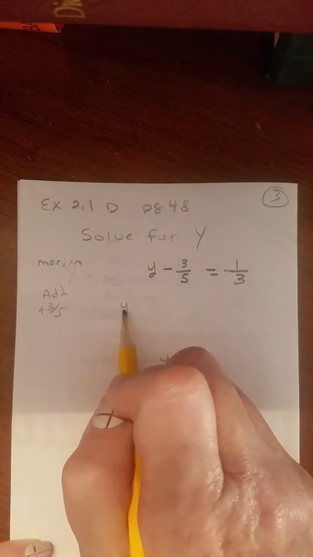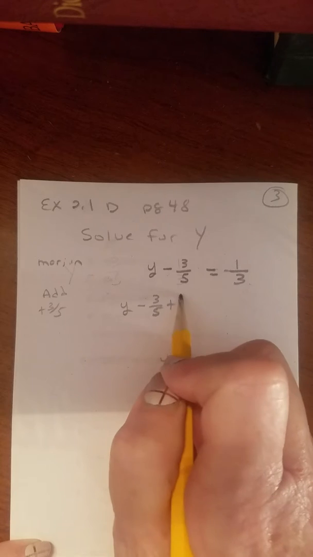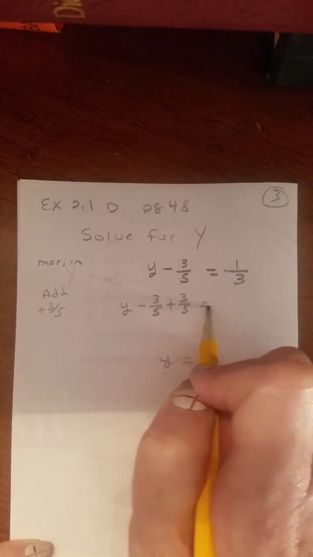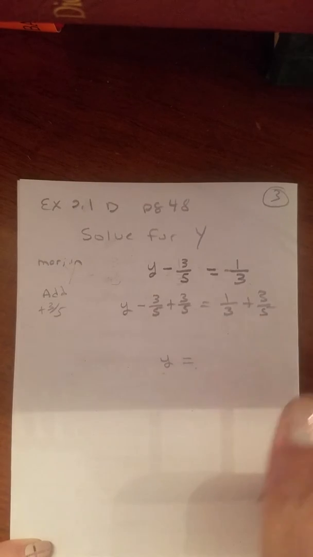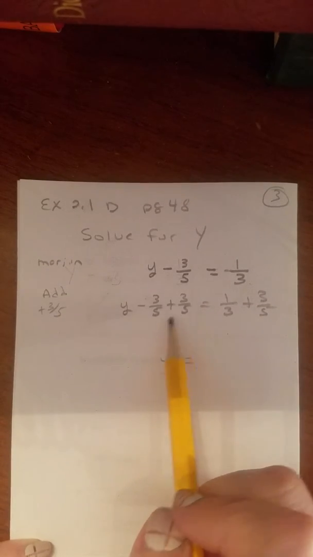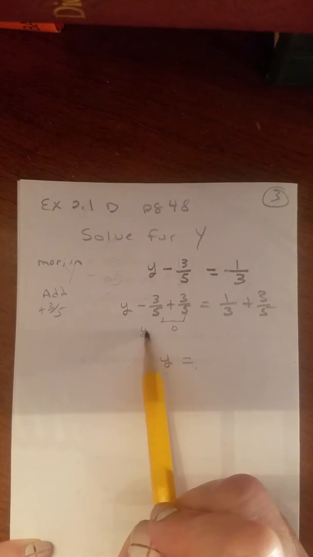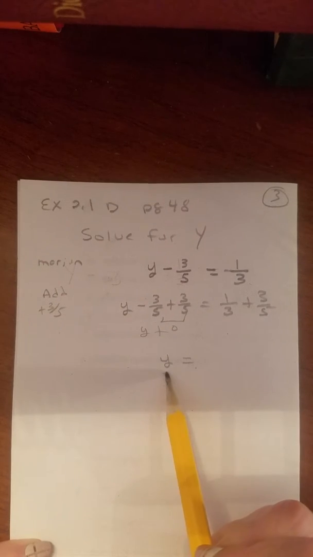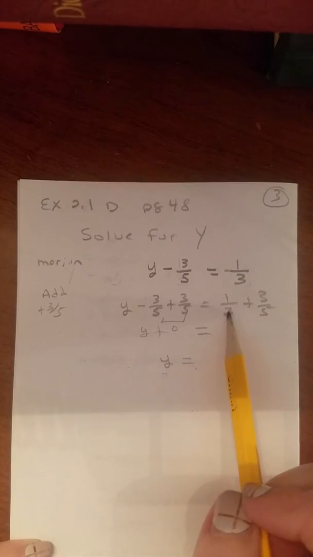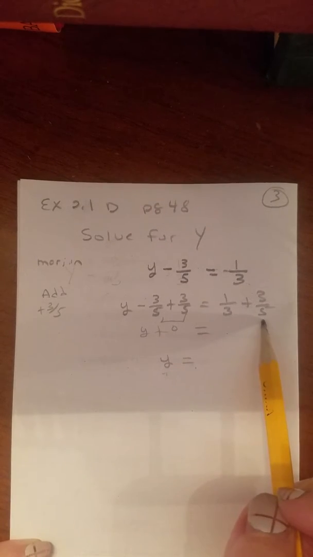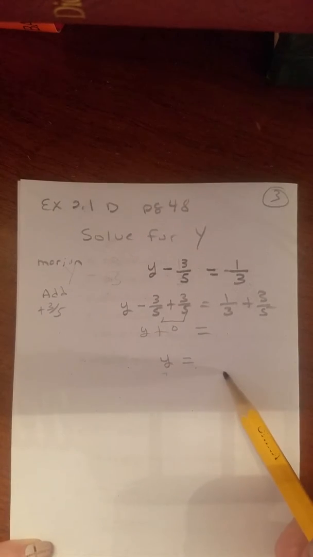So I'm going to write y minus 3/5. I'm going to add 3/5, and I'm going to add 3/5 over here. Well, negative 3/5 plus 3/5, again, I made a 0, didn't I? Right? So I got y plus 0, which is y. Over here, though, I now have to add the 1/3 plus the 3/5. I cannot do that unless they have a common denominator.